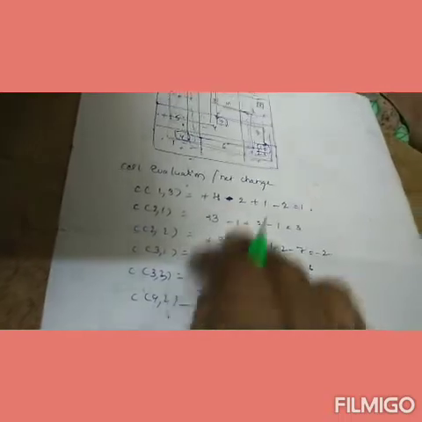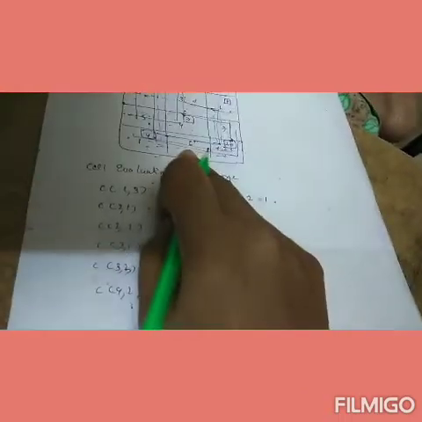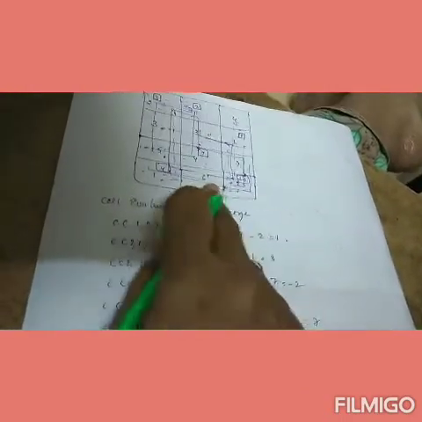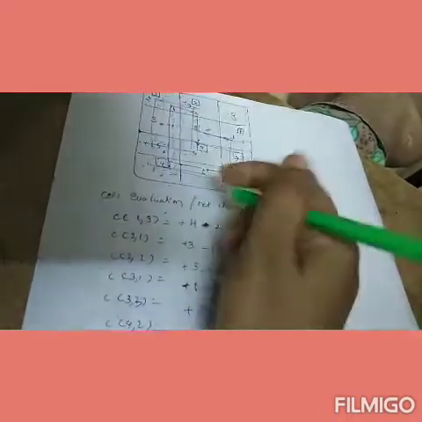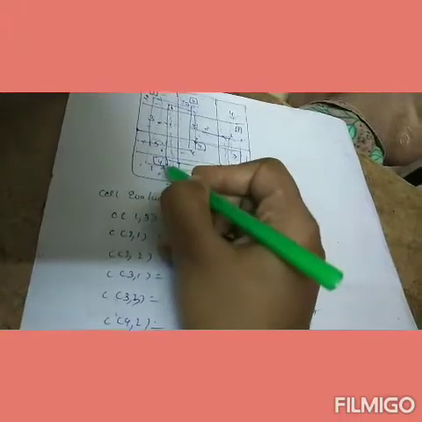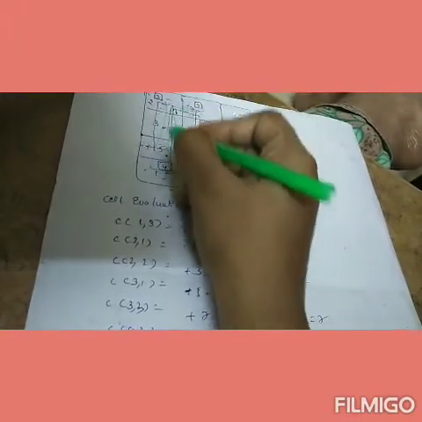Next 4 comma 2. So this is our 4 comma 2. I will start at this cell. So next our allocated cell, next our allocated cell, next our allocated cell. So this loop is formed like that.